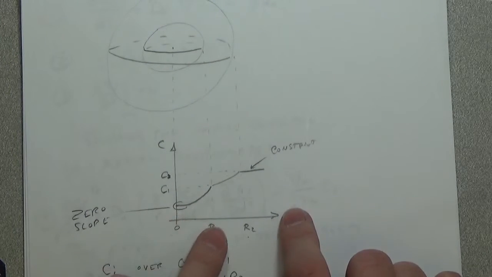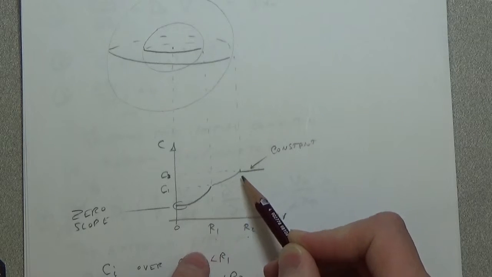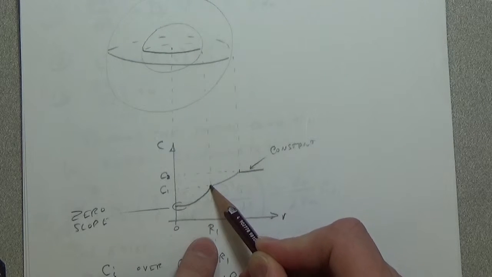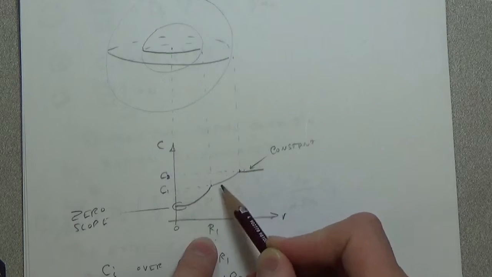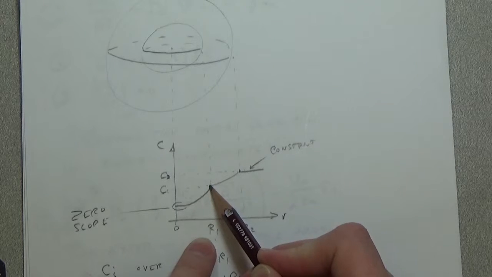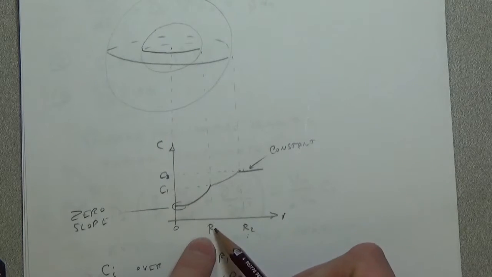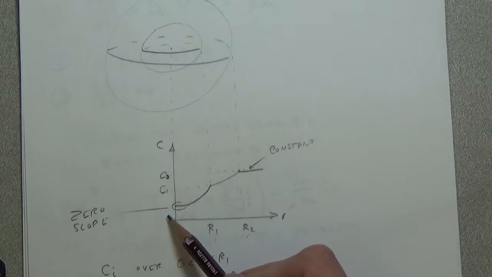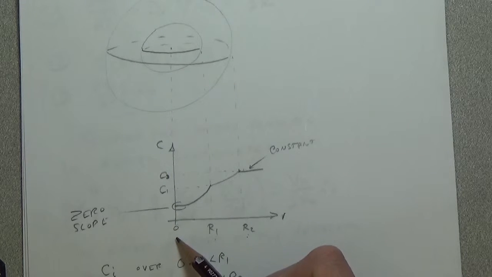Our boundary conditions are that the surface is held constant, so the surface we're calling C2 because it's at R2, and then the interfaces meet at a value, well, it's not a constant value, but it is the same value for both the left and the right solution, and we're calling that C1 at R1. And then the other boundary condition is that the slope is 0 at r equals 0 for C sub I.